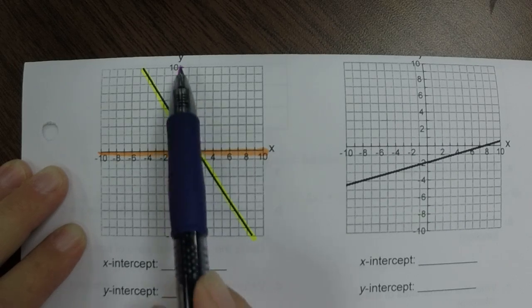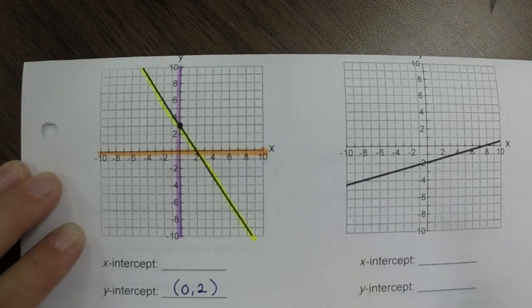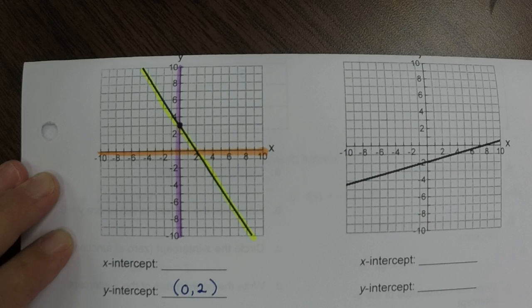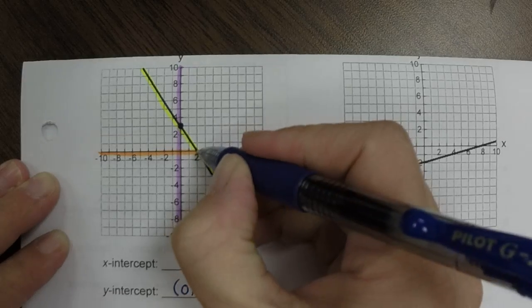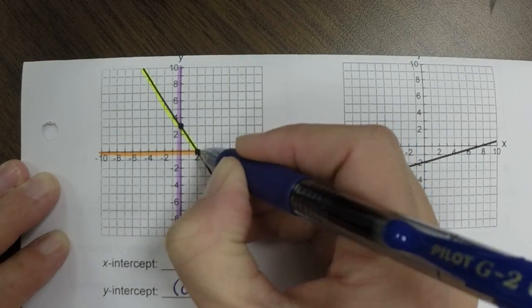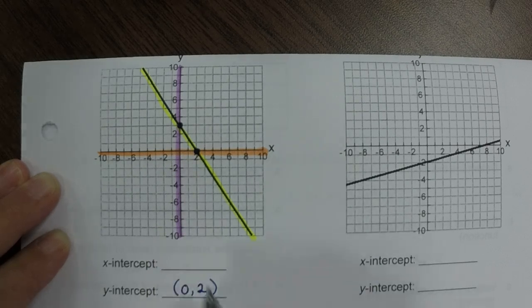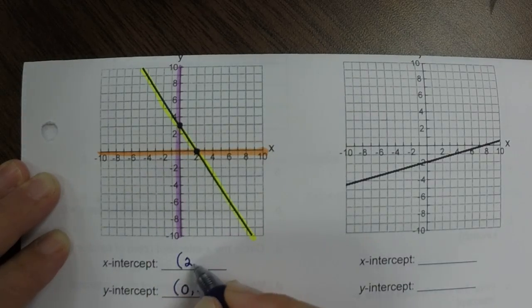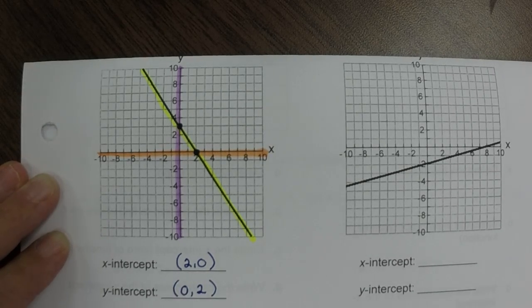Well, we said if it crosses the y-axis it's the y-intercept, and the y would be a number. So we have 0 and then 2. Again, we would write (0, 2). Now we do the same thing for the x-intercept. Here's the x-axis. It looks like it touches right here, and that would be at (2, 0). Now, it's unusual that it's the same number, the 2 and the 2. That's not always going to happen.